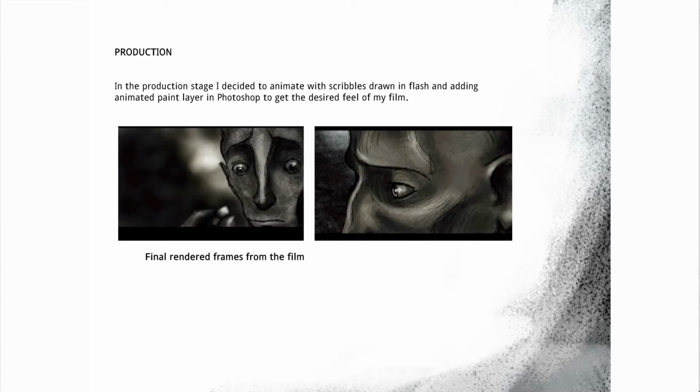These were the initial styles basically, as you see here, which were hand drawn on paper and then layered frame by frame with charcoal. But animating the complete film in this way was a very tedious process, so another process had to be figured out. In the production stage, the director decided to animate the whole film with scribbles drawn in Flash and adding an animated paint layer in Photoshop to get the desired feel of the film. So these are some of the final rendered frames from the film.